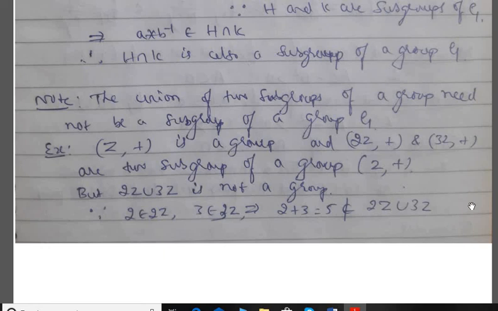For example, the set of integers Z is a group under addition, and 2Z and 3Z under the same binary operation, addition, are two subgroups. 2Z is a subset of Z, 3Z is a subset of Z, and they satisfy all four laws. Therefore 2Z and 3Z are two subgroups under the binary operation addition.